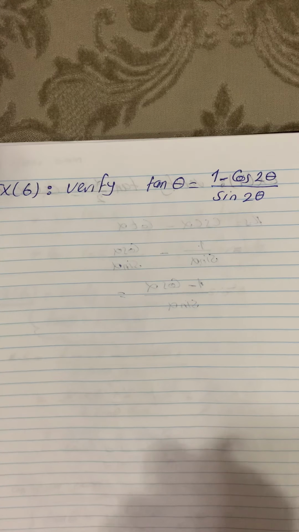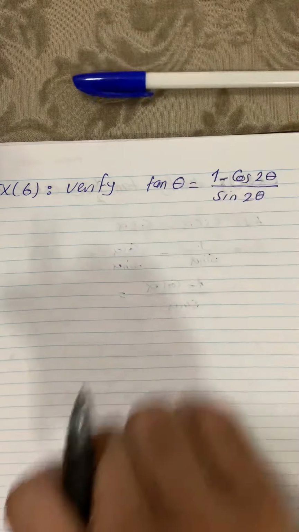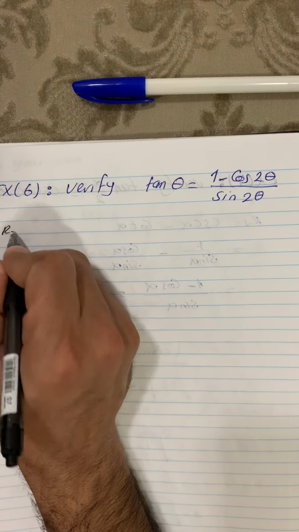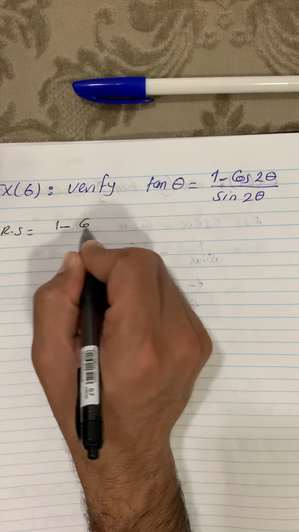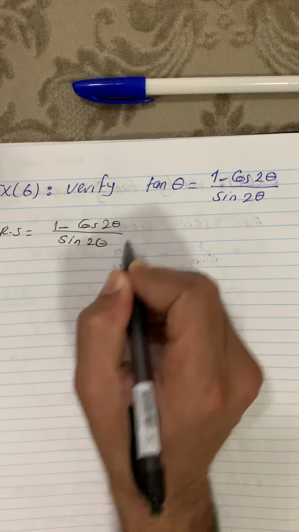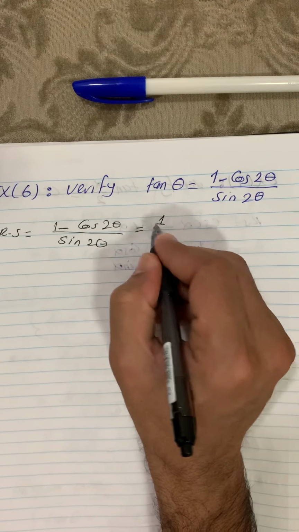Then we can get a formula from this identity. After proving this identity, we can get another formula for half the angle for tan. Let's take the right side. The right side, which is 1 minus cosine 2 theta over sine 2 theta. So it's 1 minus.